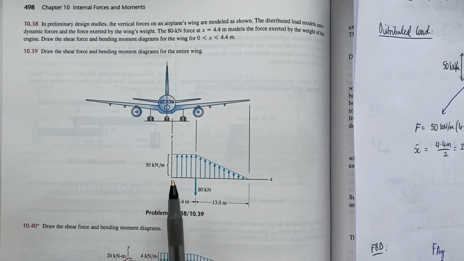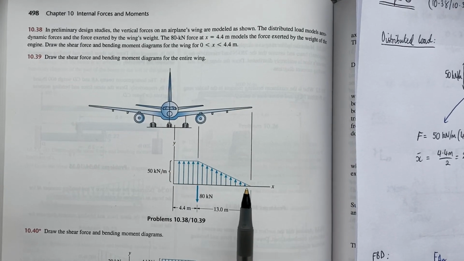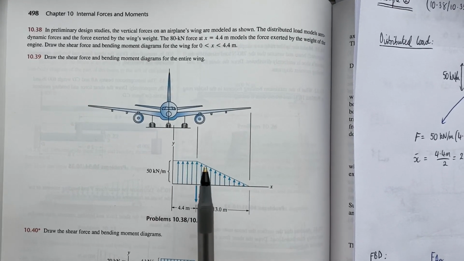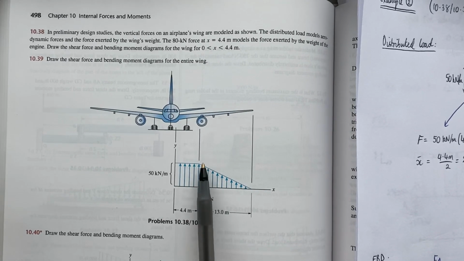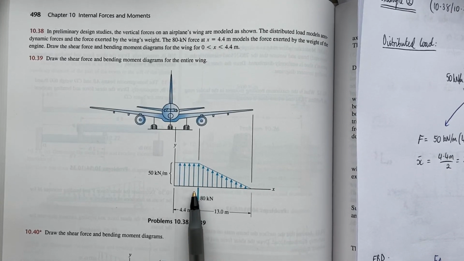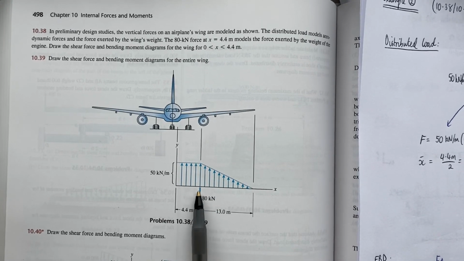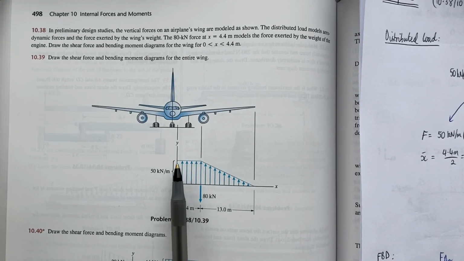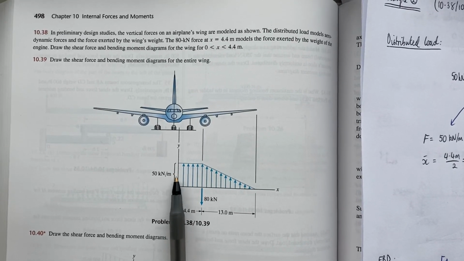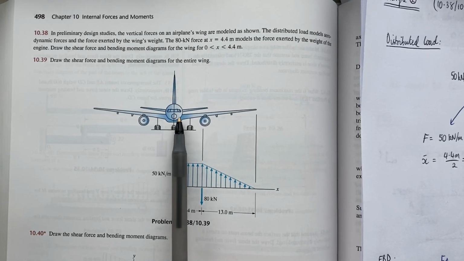So we're going to analyze this problem here. We're looking at basically the lift profile of one wing of this aircraft. We have some dimensions. We have the weight of the engine acting at this point here, and we're given the magnitude of this part of the lift profile at the wing root.